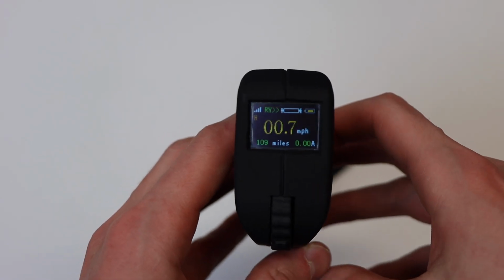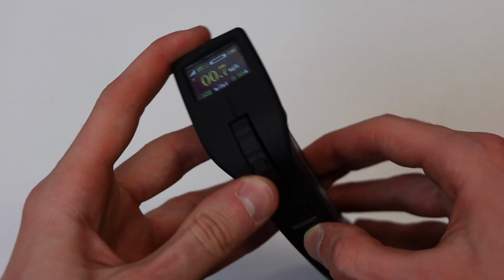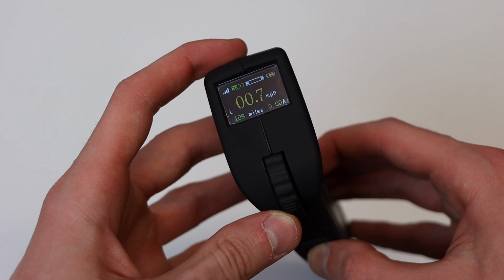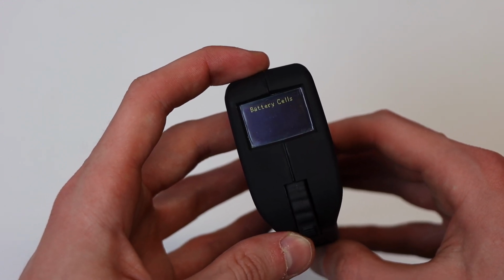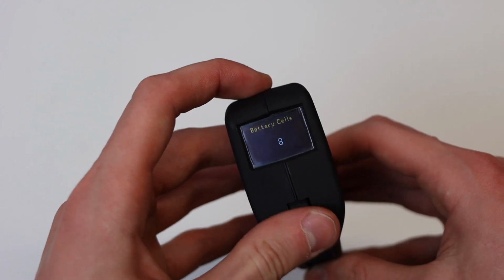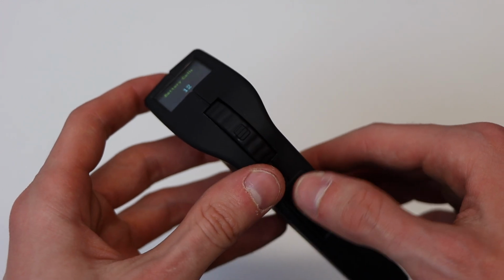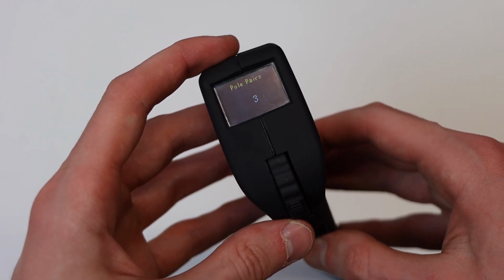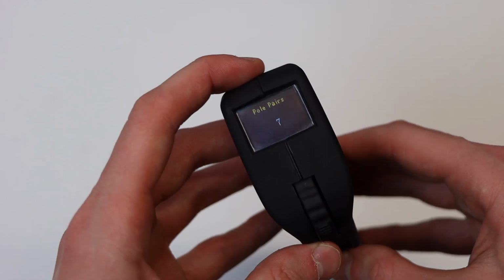Okay, so here we are in the remote settings. So what we're going to do is hold down this button right here, the mode changing button. Holding it down, it'll go in here. So we're going to set the battery cells, which is going to be 12. Using this as the changing thing, we're going to click OK right here. One more, pole pairs, this is going to be 7. Hold it down again, 7, boom.